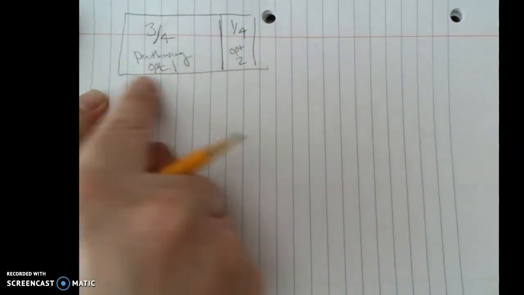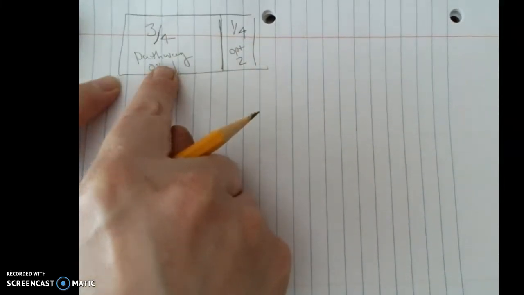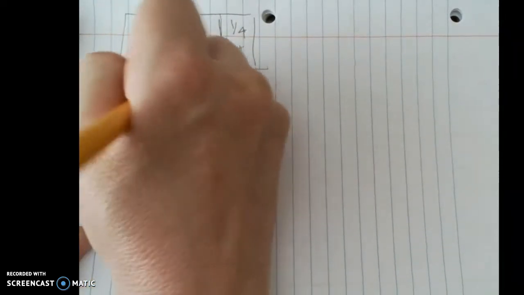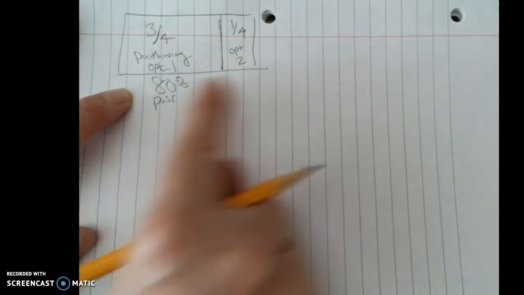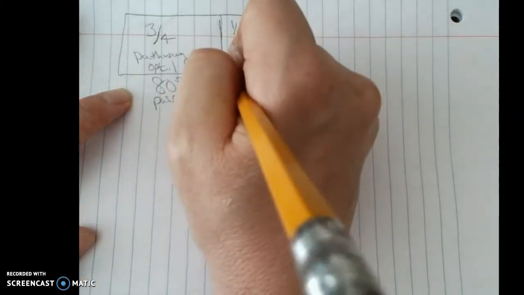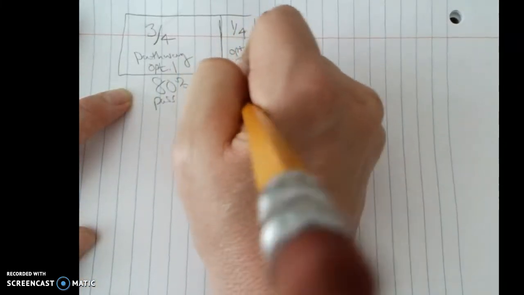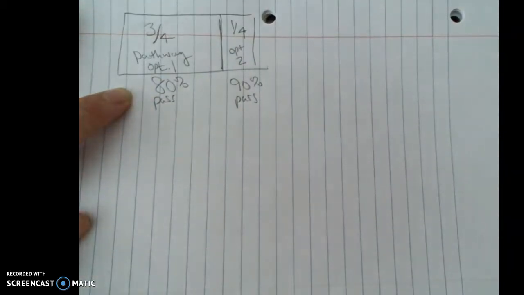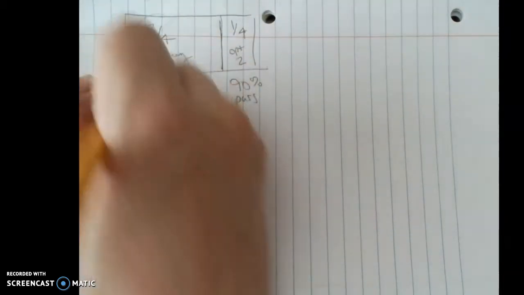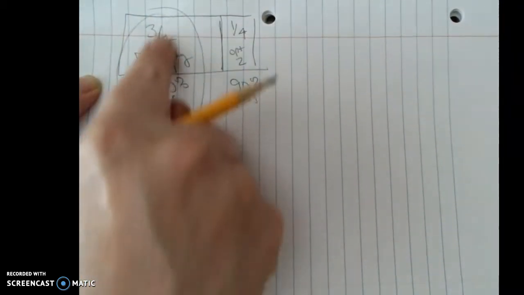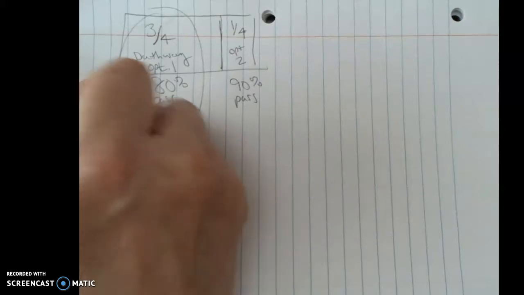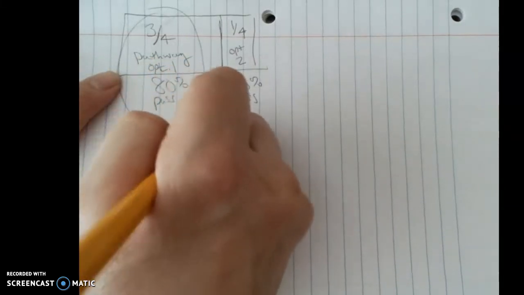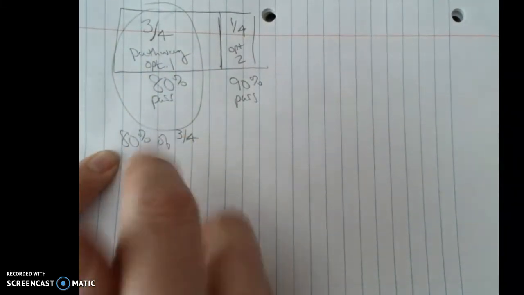Say these 3/4 had an 80% pass rate, so 80% of them passed this class, and maybe this one has a 90% pass rate, but fewer people took it, only a fourth. If I want to know what fraction is from pathway one, remember that with a percent you always multiply. So I take 80% of the 3/4.